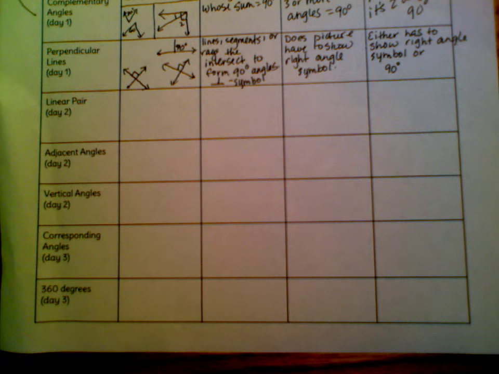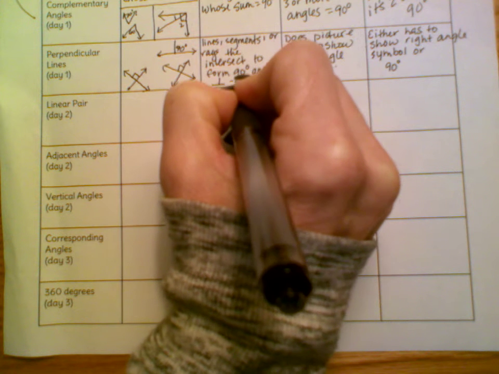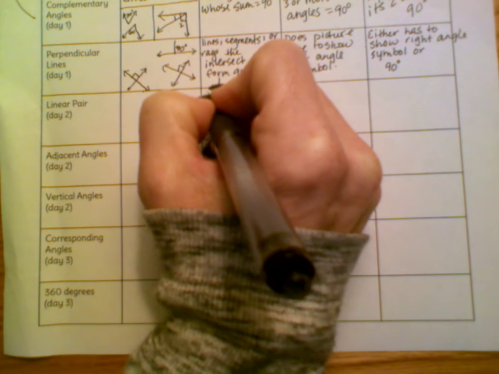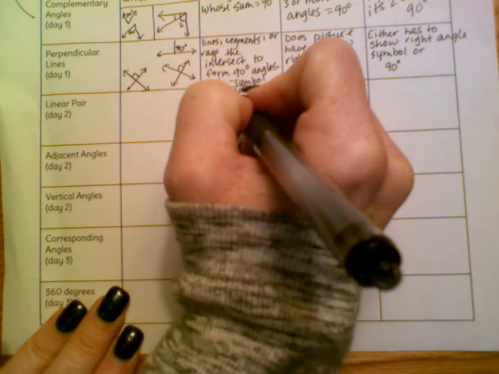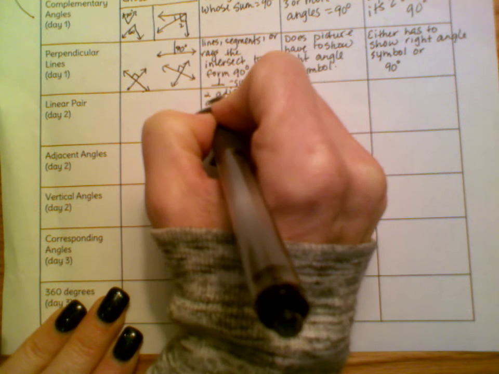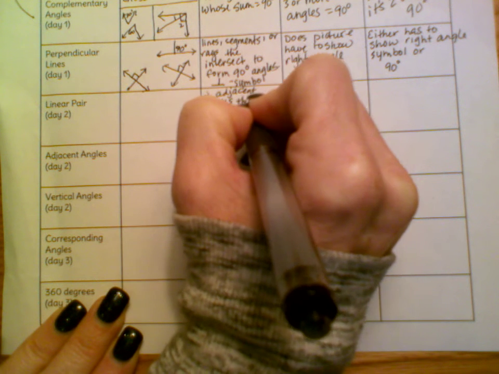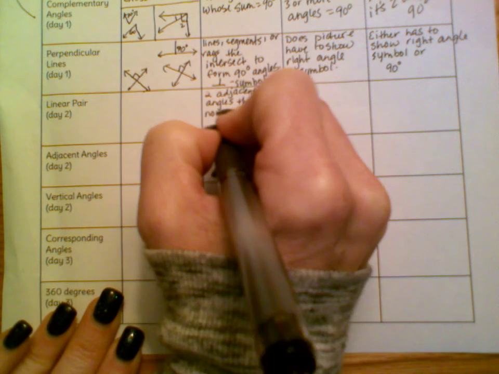So the first one that we're going to look at is the definition of a linear pair. A linear pair are two adjacent angles that have non-common sides that form a line.